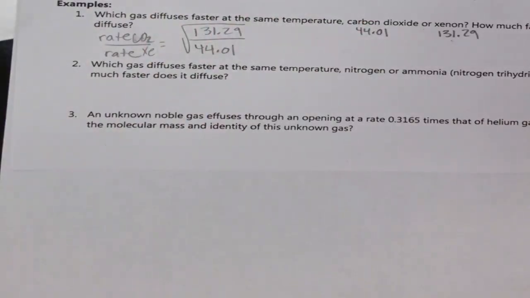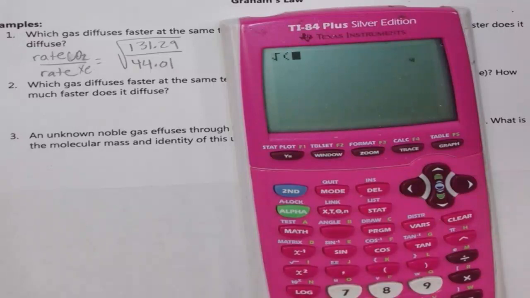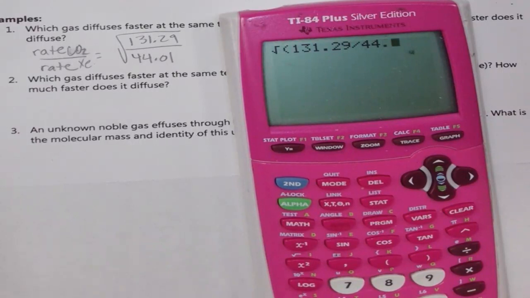CO2. All right. Now, what we have to do is we simply have to plug this in. The square root of 131.29 divided by 44.01. So when I plug this into my calculator, I'm just going to square root 131.29 divided by 44.01, and that gives me a value of 1.72719.